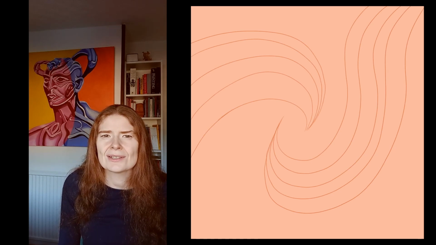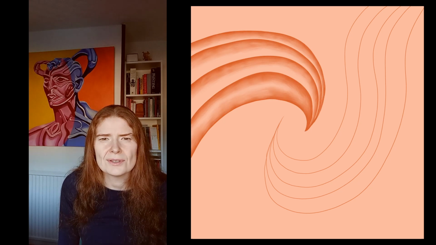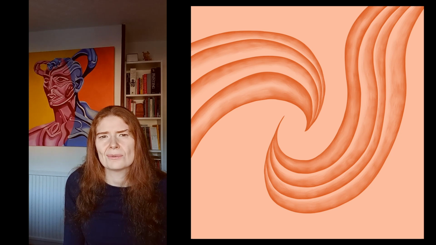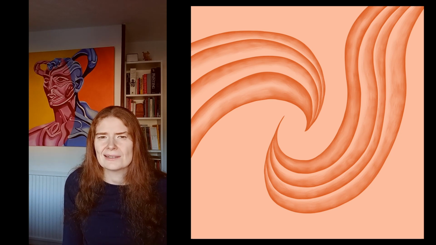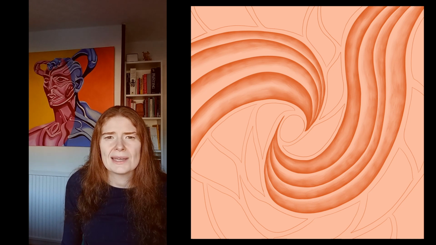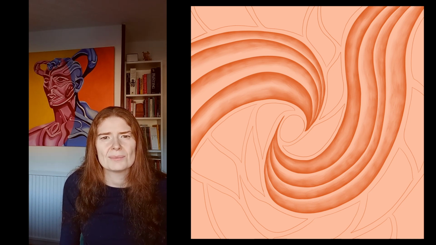I'm adding the abstract shapes that will become the musical staff. To be functional as a musical staff, it just needs to be 5 lines that don't cross. I'm becoming attached to this organic leaf shape, but there were other ways I could have drawn my abstract musical staff.